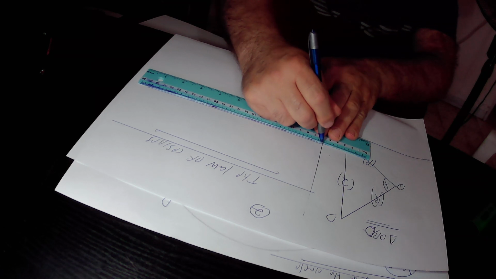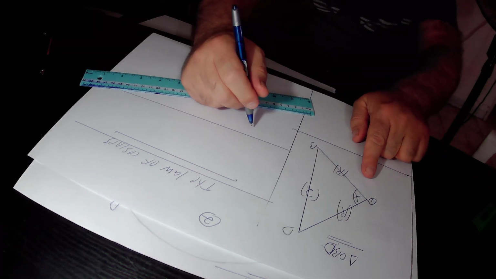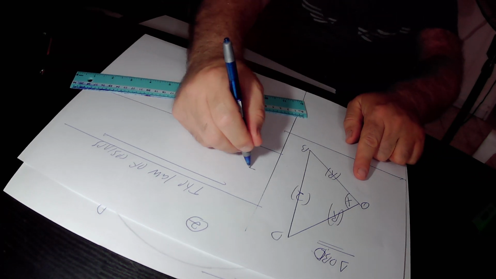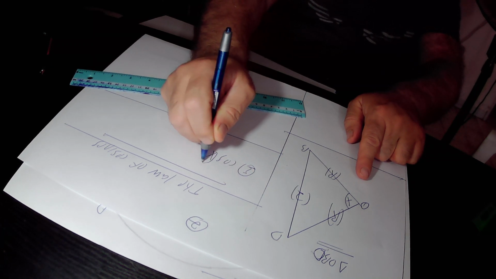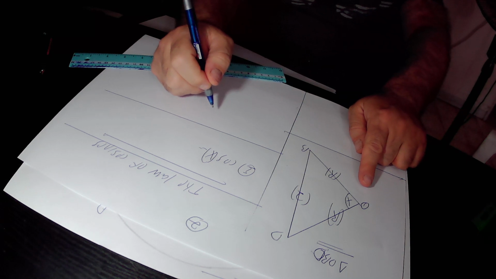So according to the law of cosines in this triangle OBD, cosine x equals OD square.